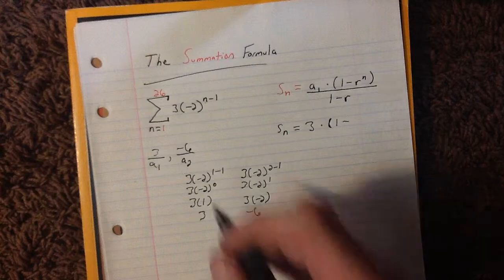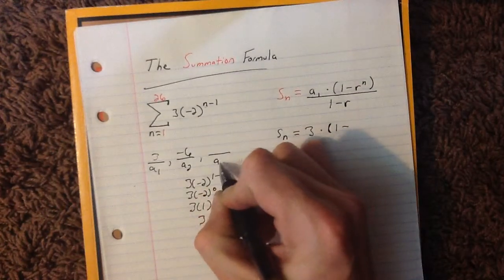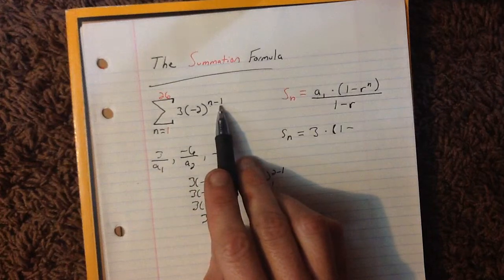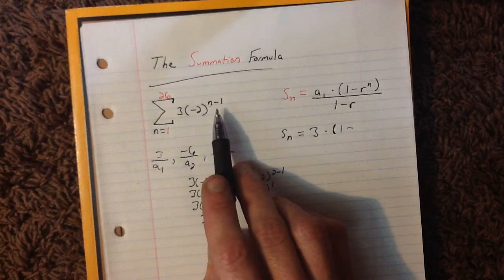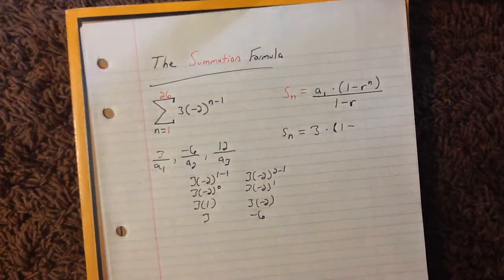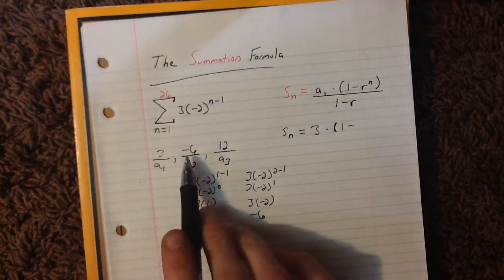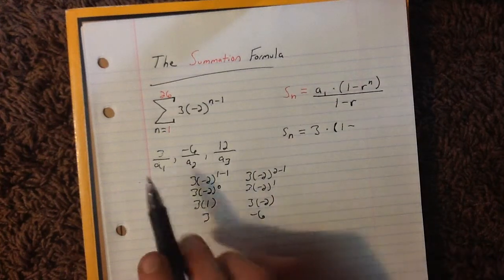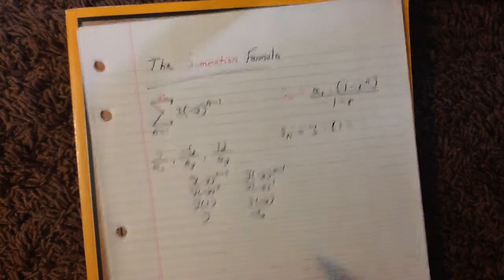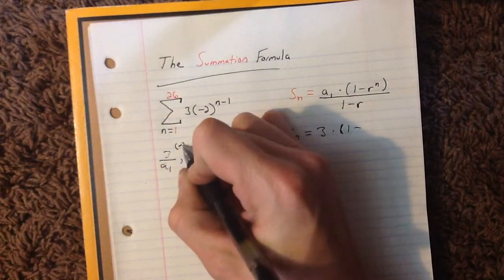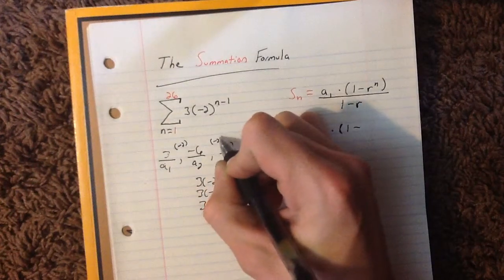If you need another number, feel free to plug in 3 and find out who's sitting in the A3 spot. 3 minus 1 is 2. Negative 2 to the second power is a positive 4. And 3 times 4 makes 12. See how it's alternating between positive, negative, positive? That indicates that our r is something that's negative. Negative what? What exactly is being multiplied every single time? Looks like it's times negative 2 every single time.